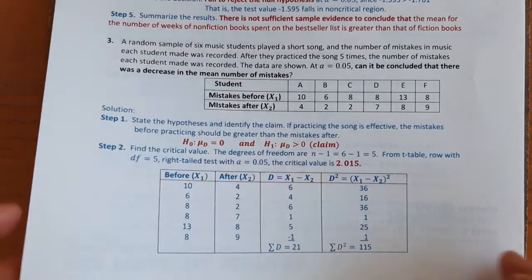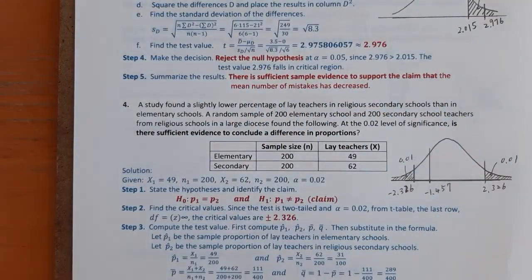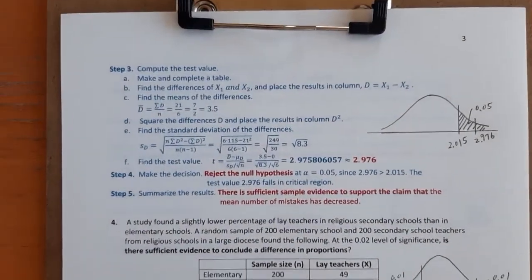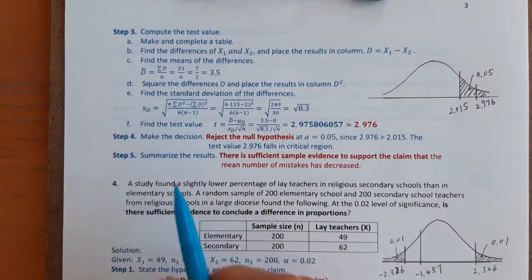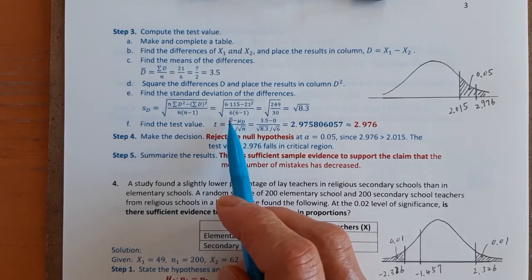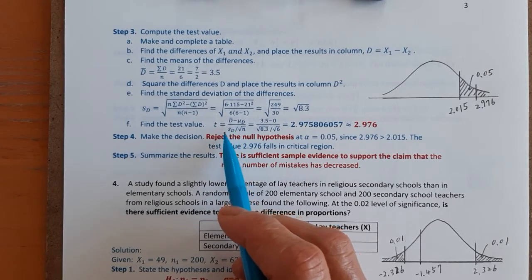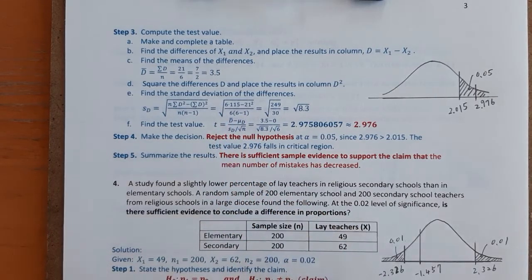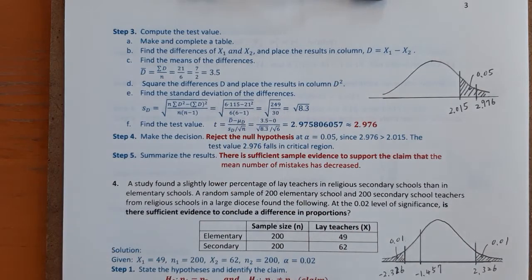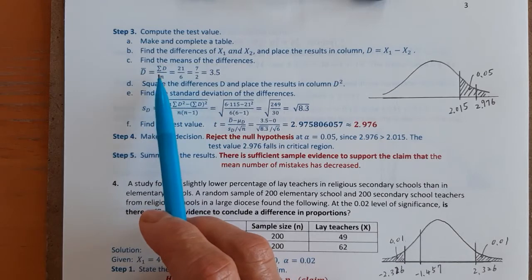Because we are going to use the T formula and find the difference, we need to figure out the average of the difference and the standard deviation of the difference, SD. We need to find D bar. And what is D bar? D bar is the summation of the differences divided by n.